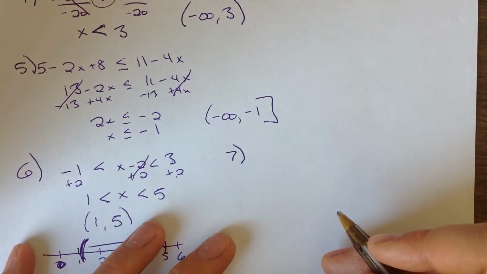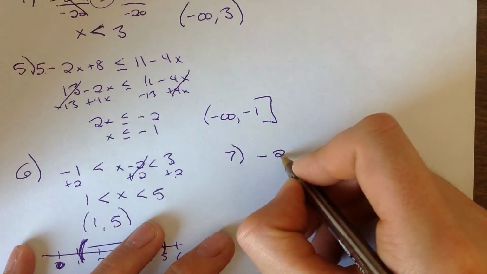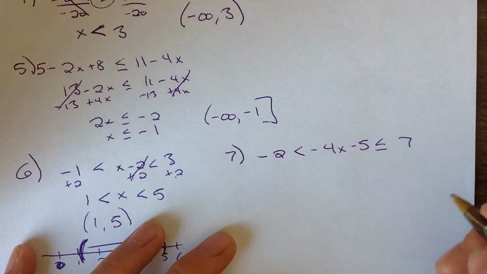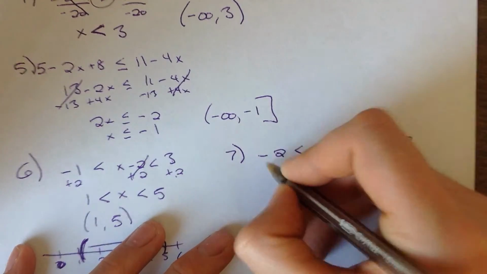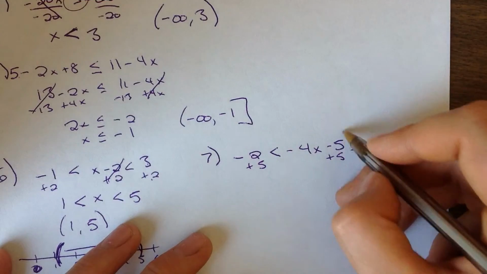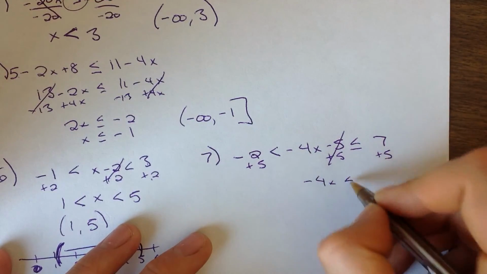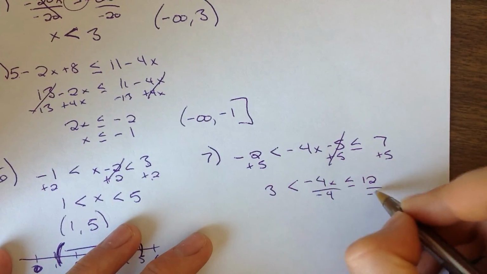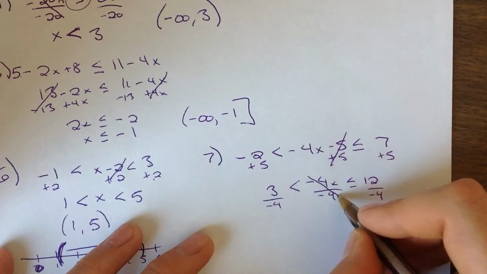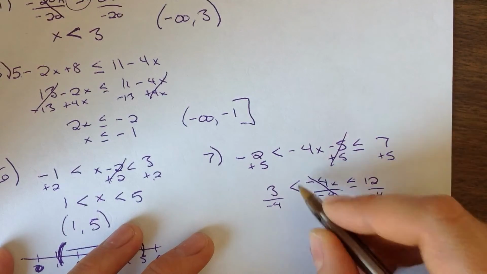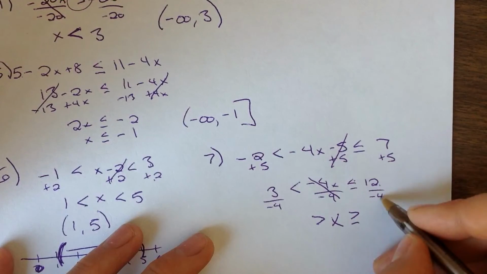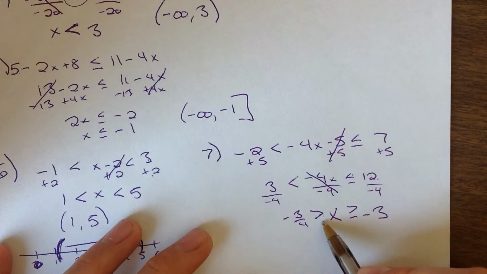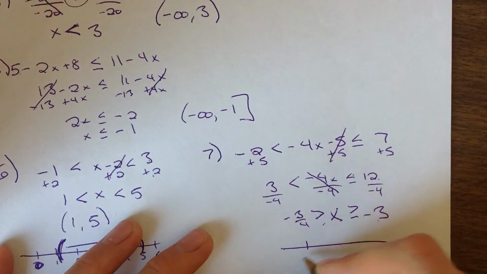One last example. Say we have negative 4x minus 5 less than or equal to 7. Adding 5 means I'm going to add 5 to all 3 sides. So negative 4x is less than or equal to 12, but greater than 3. Dividing by negative 4 means signs are going to flip. So we have x in the middle, flipping this sign, flipping this sign. 12 divided by negative 4 is negative 3. 3 divided by negative 4 is just negative 3/4. So x has to be less than negative 3/4, but greater than negative 3.